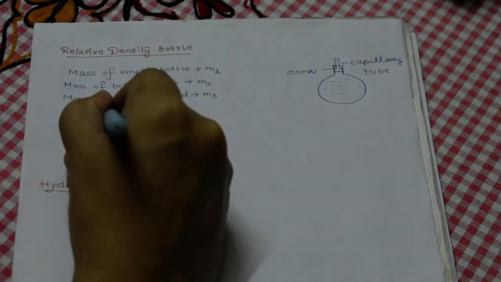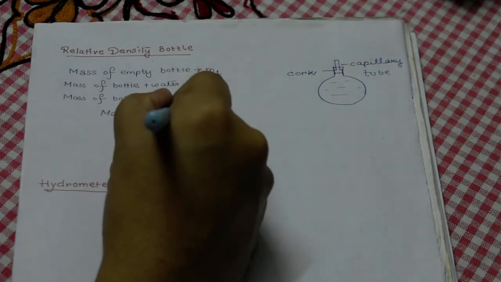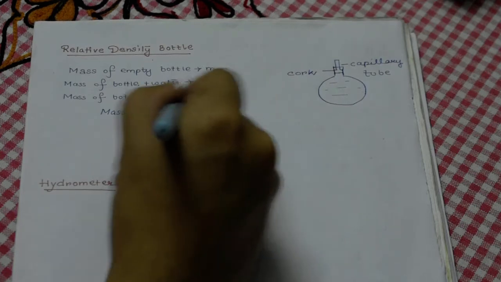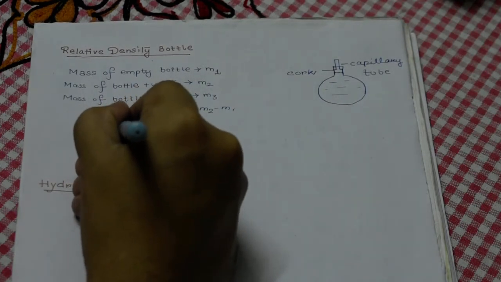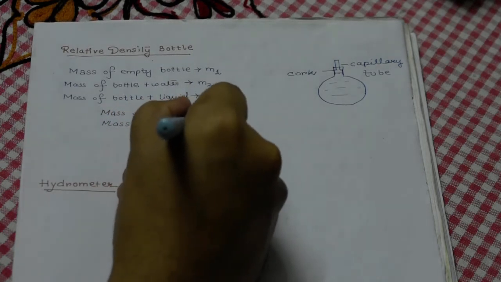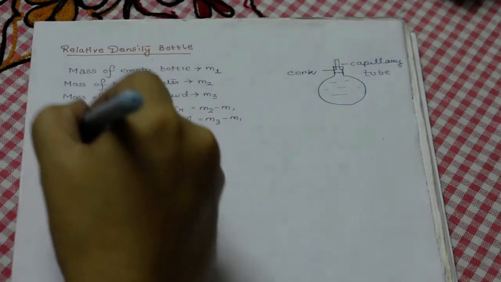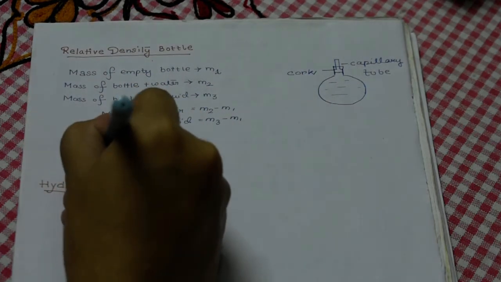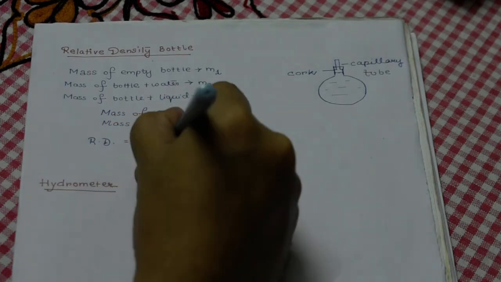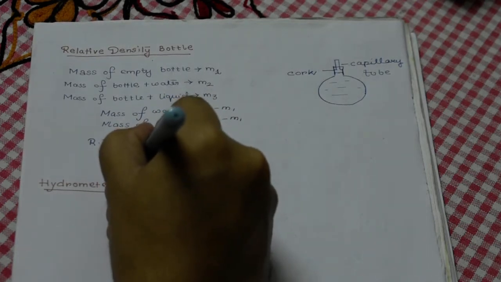Then the mass of water in the bottle is equal to m2 minus m1, and the mass of liquid in this bottle is m3 minus m1. And as we know, the relative density is equal to the mass of liquid divided by the mass of water.